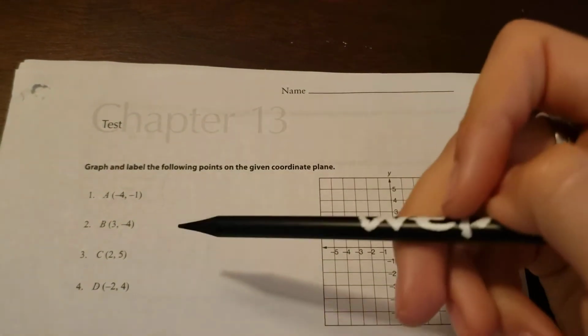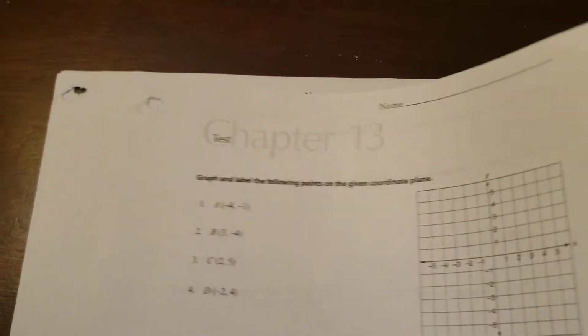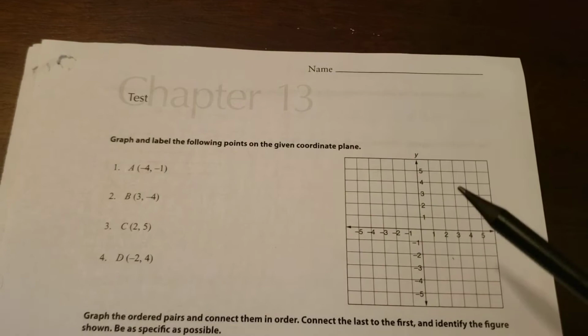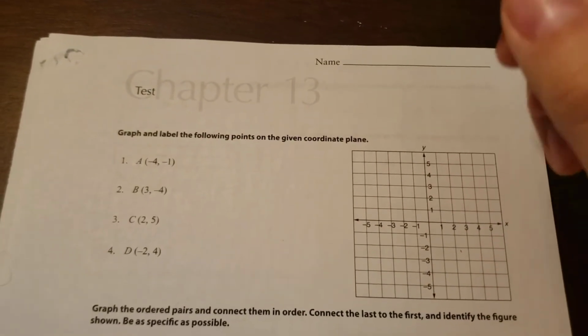Okay, so a lot of these, it does look like a long test, but again, most of these are big graphs. Graphs just take up more space, that's what they do.